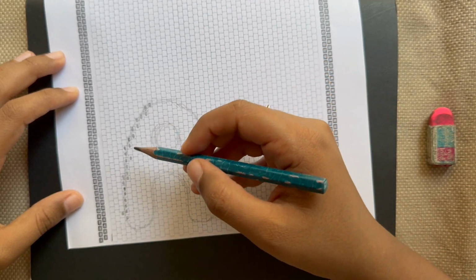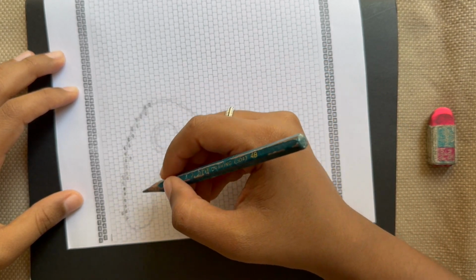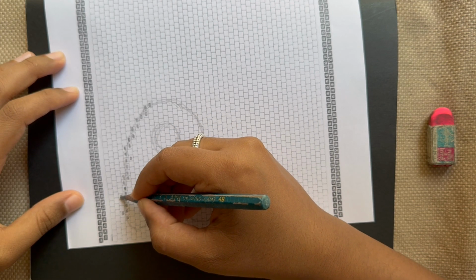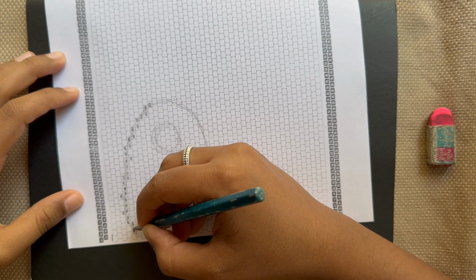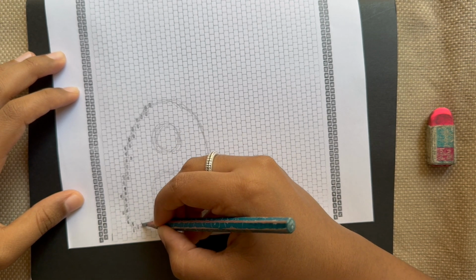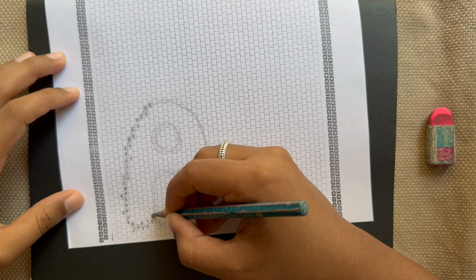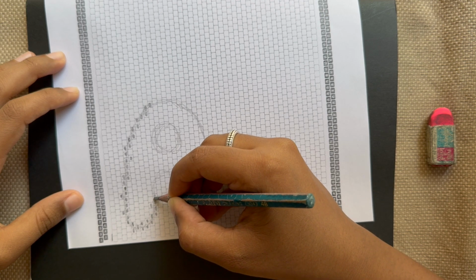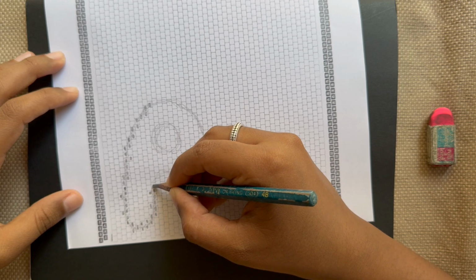And then since this falls as a very straight line, I would prefer to not have it that way. So I can always add beads around to make it look more full and also to give it a more rounded feel as opposed to just a straight line.